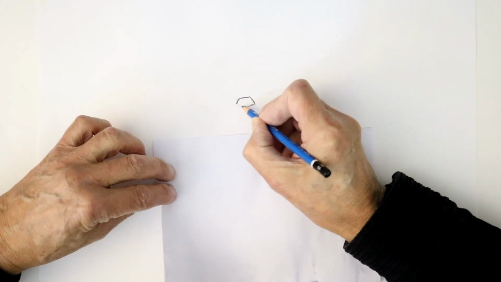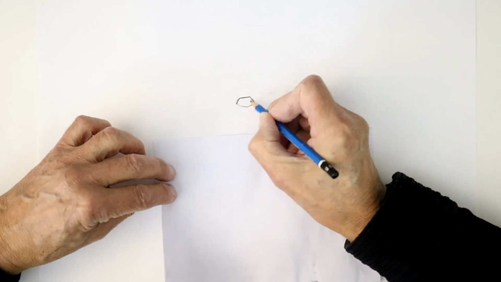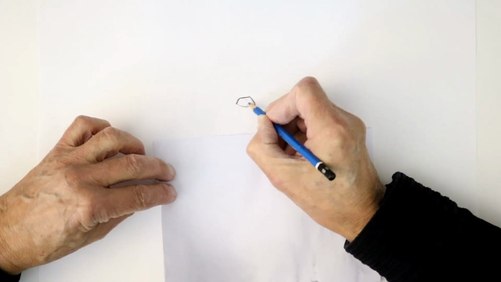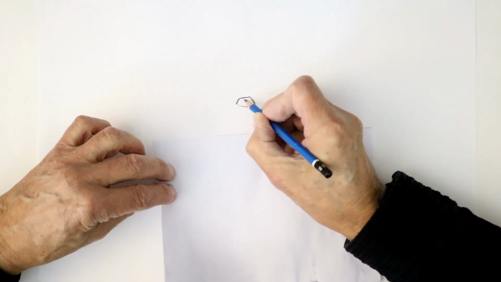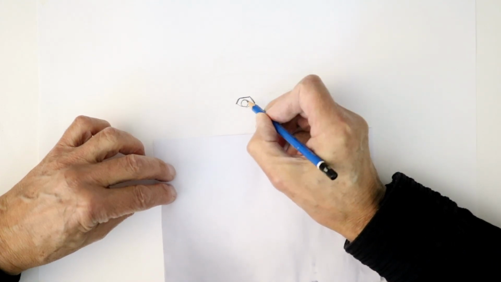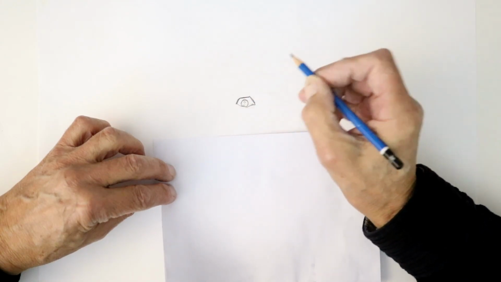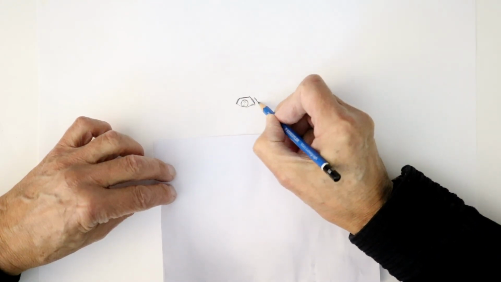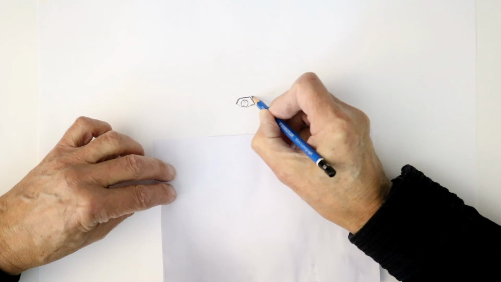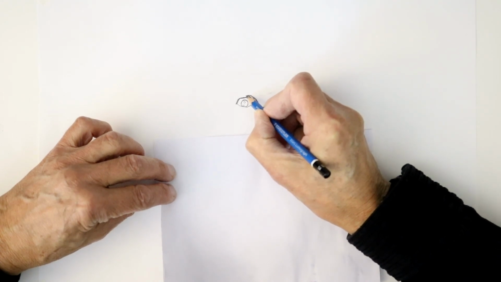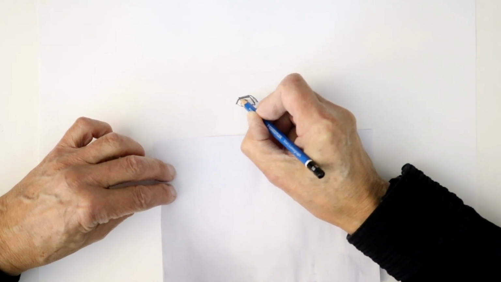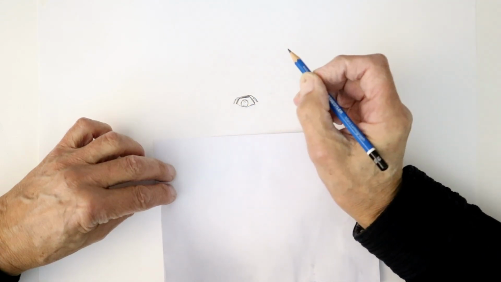Nice big curve. And because the eyes are wide open, you see the pupil with the white showing round about it, so you get that kind of shape there. A bit of reflected light there and there. And of course you have the line of the eyelid coming up just above here and joining just the top of the eye there, and then appearing at the side like that.